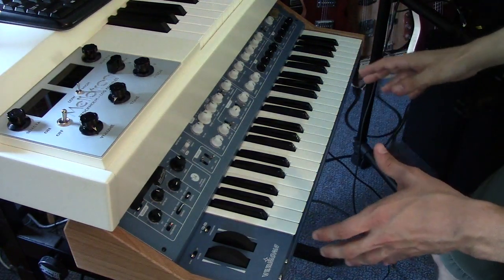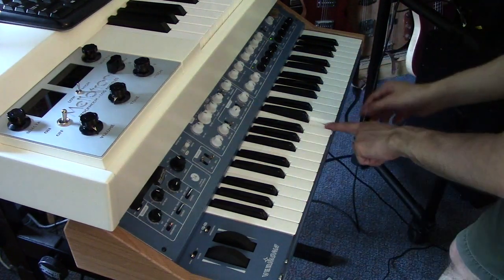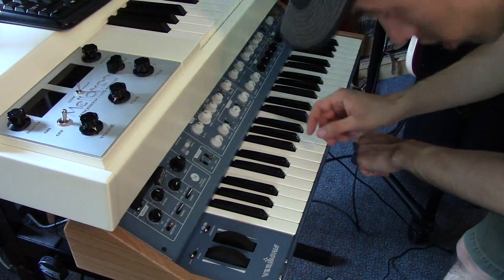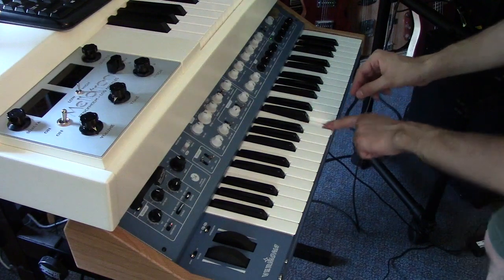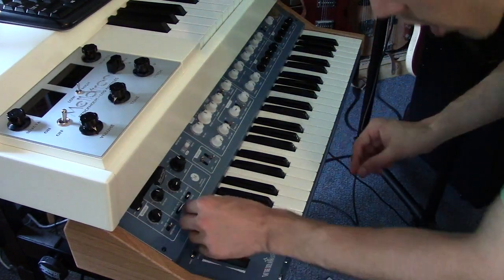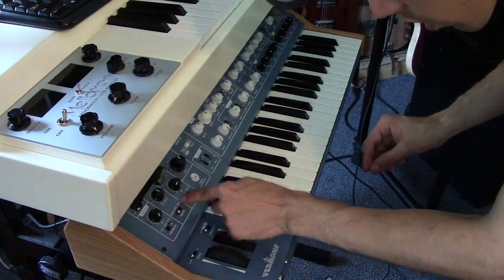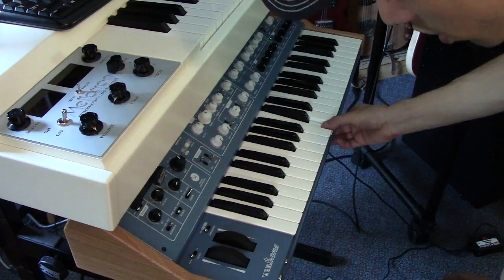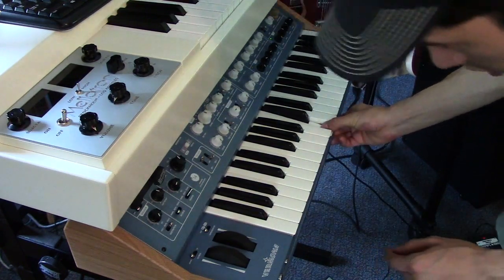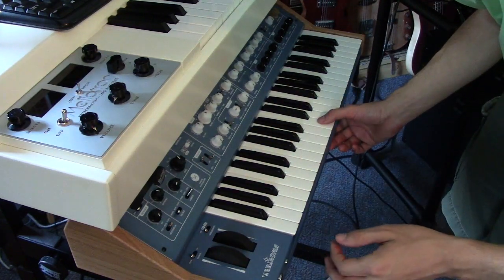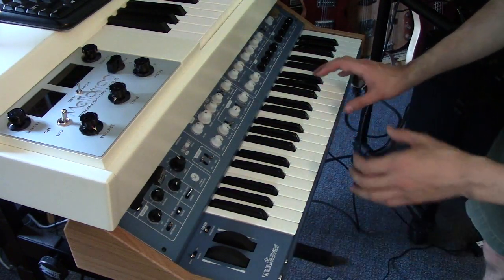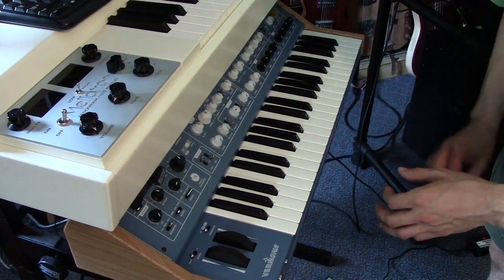Something interesting: the Aftertouch opens the filter, and it also controls the LFO to make it vibrato. So that's the two functions of the Aftertouch.